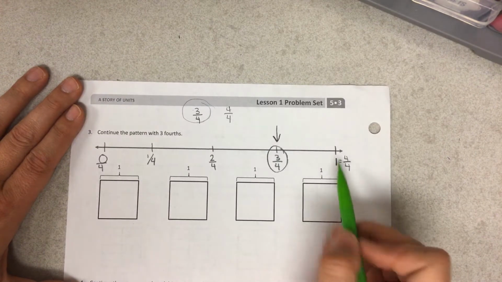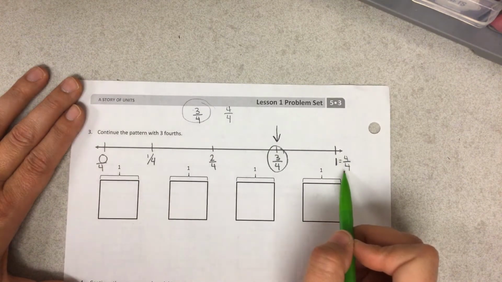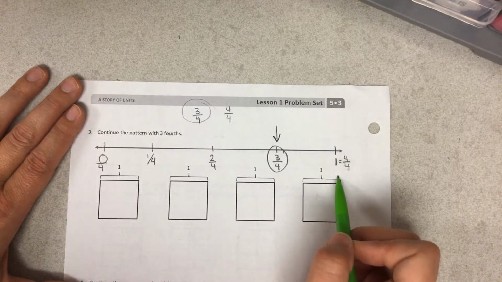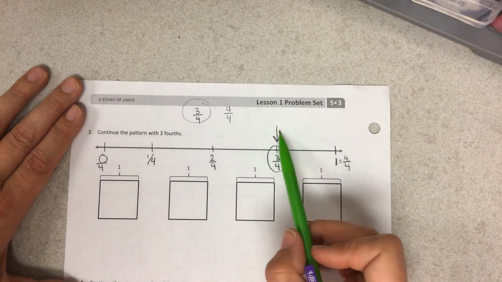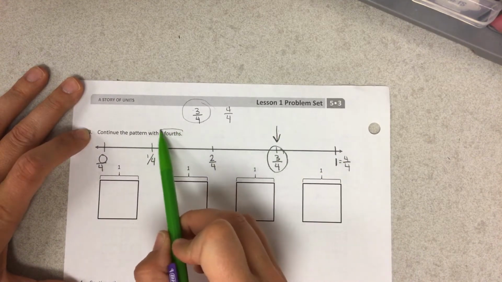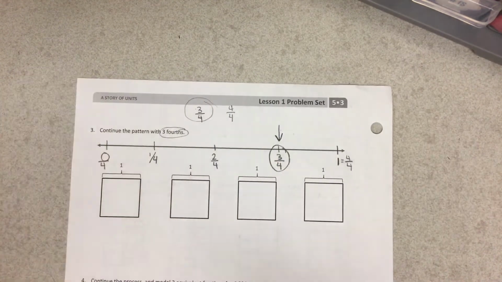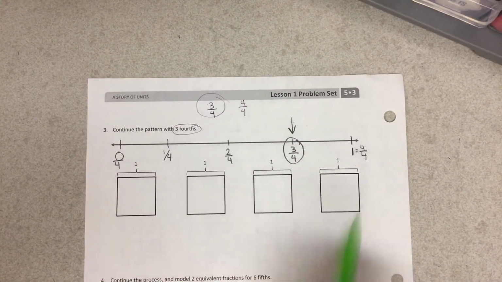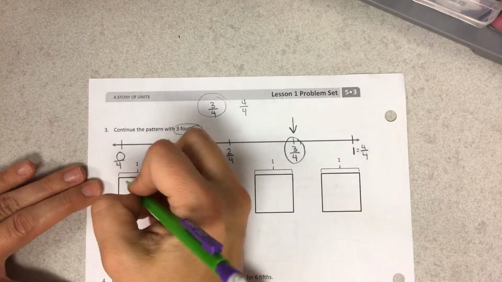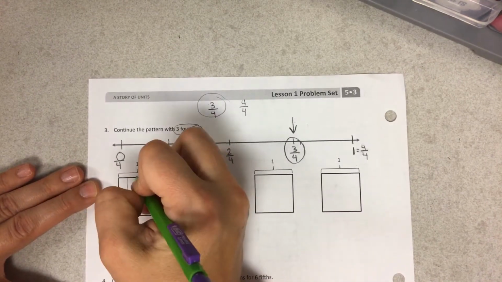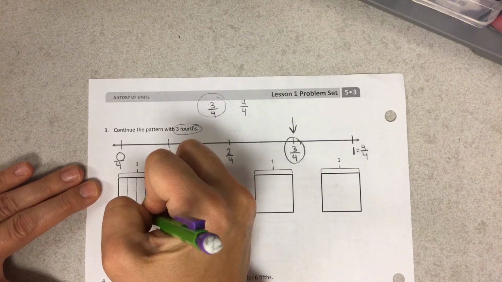Now, you could have ended with 3/4, or you could have gone ahead and continued on and just shown that 1. But we definitely want to make sure that when it's asking to continue the pattern with 3/4, I show that this is where 3/4 is. So what I'm going to do is, for each one of these fractions, I'm going to go ahead and show 3/4. So I have 1, 2, 3, 4.